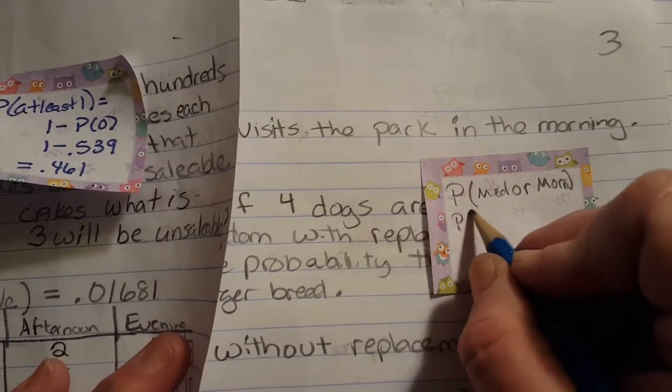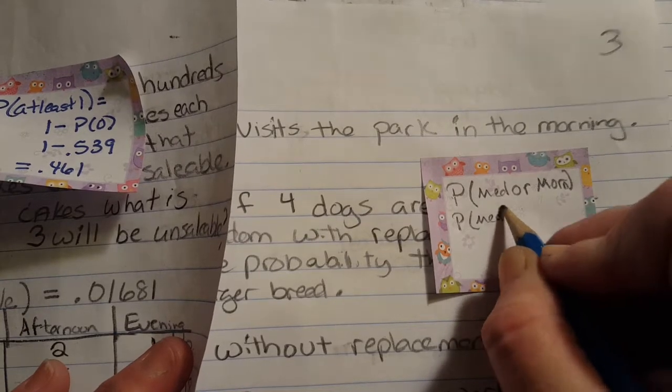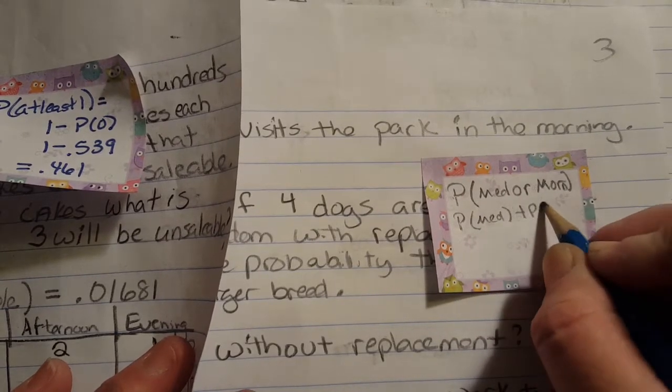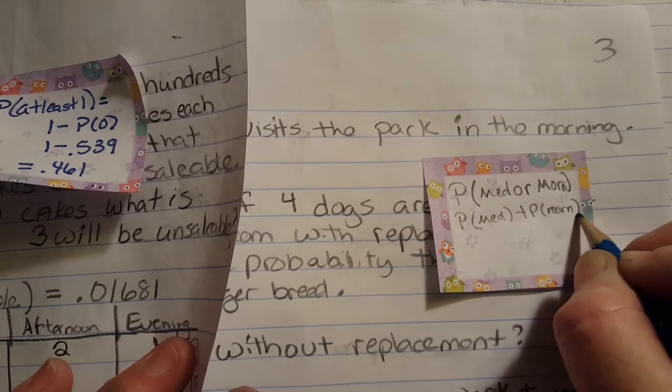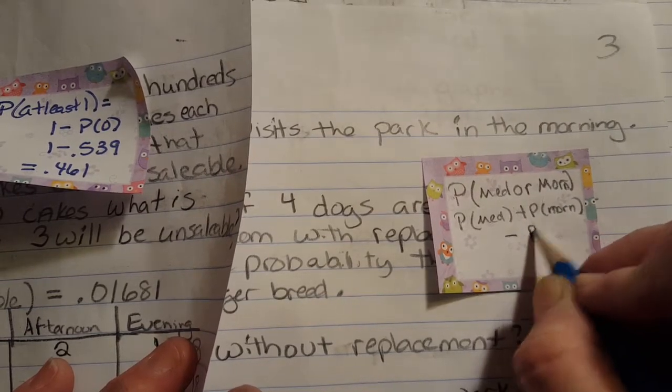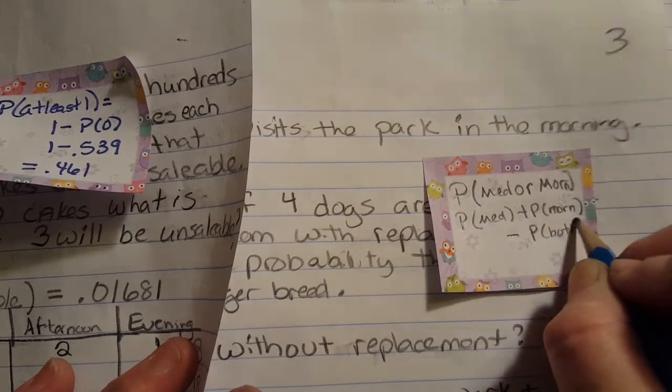So that's the probability of a medium plus the probability of a morning park goer minus the probability of both.